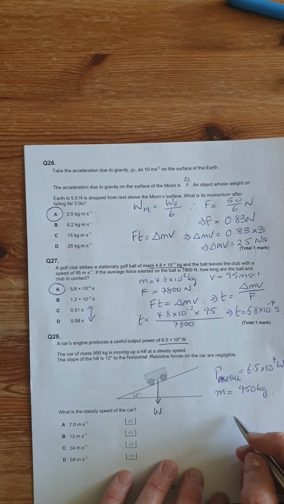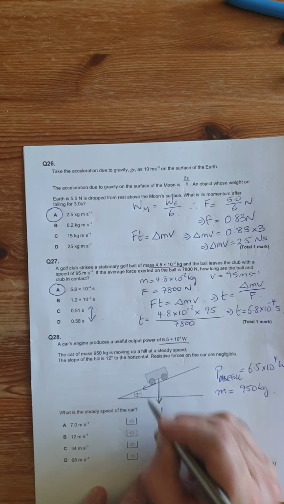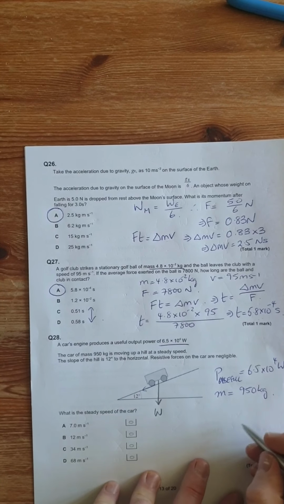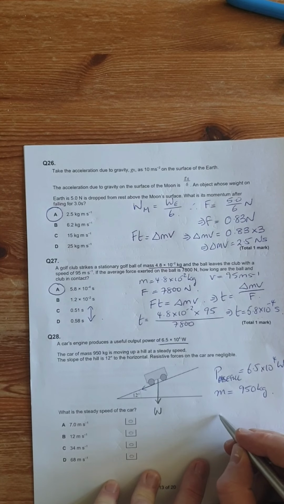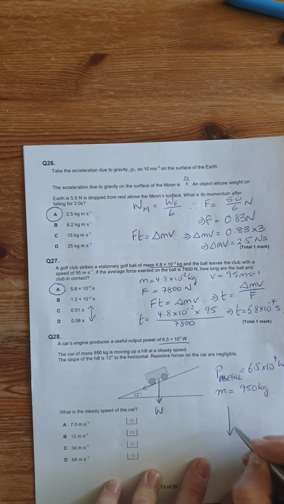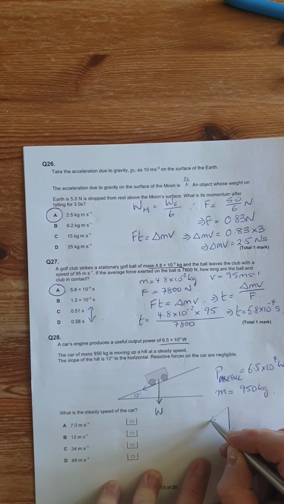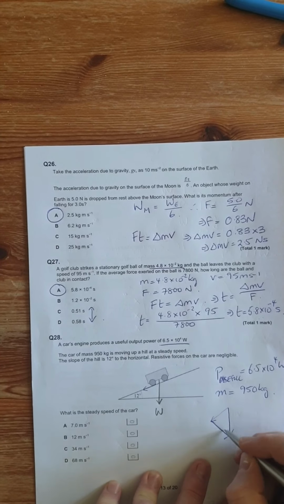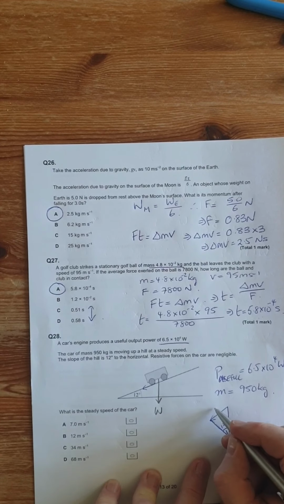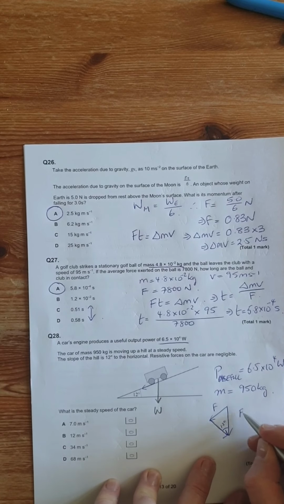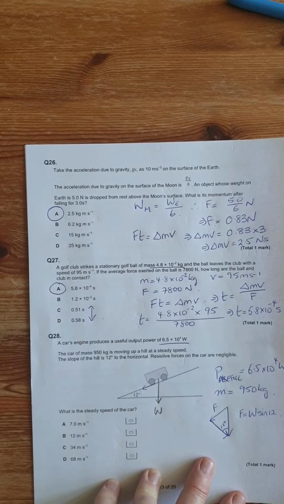So what is the steady speed of the car? Well, we need to know the force in this direction. The weight can be divided into force along the slope and the force perpendicular to the slope. So the force along the slope is equal to the weight times the sine of 12.